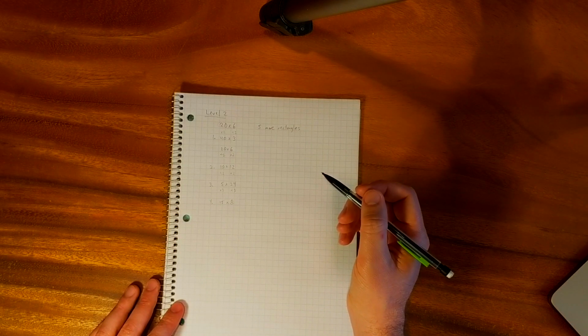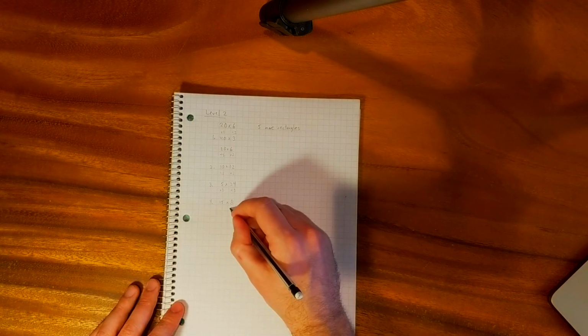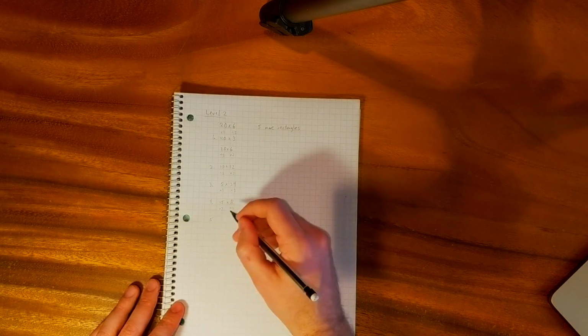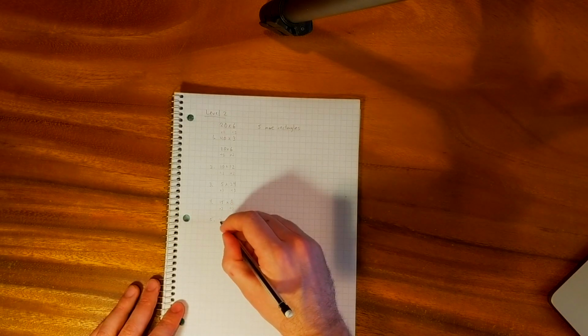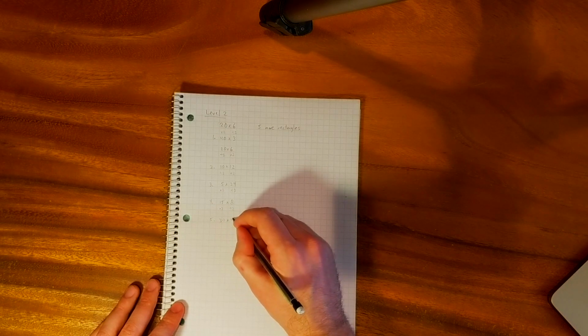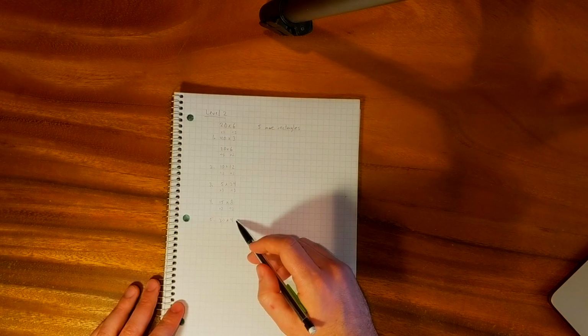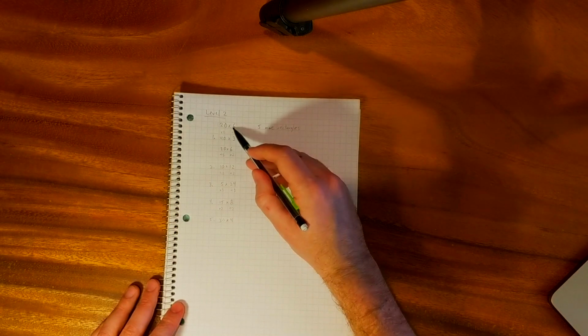And for the last one, I'm going to divide this 8 by 2 because it's divisible by 2, and I'm going to multiply this 15 by 2, and we get 30 by 4. And that is 5 more rectangles that all have the same area as the original one.